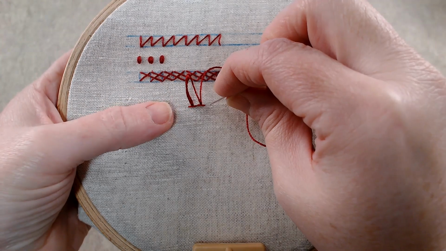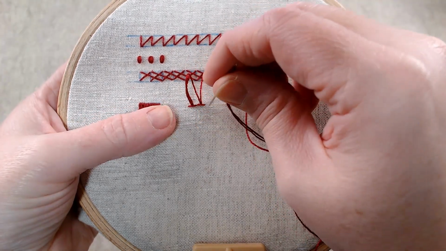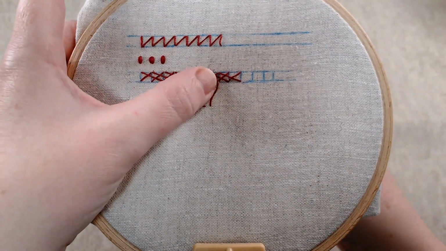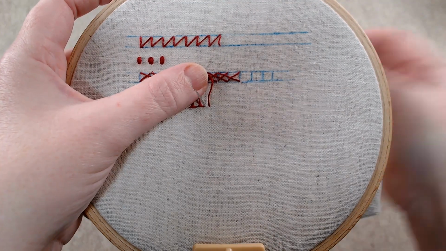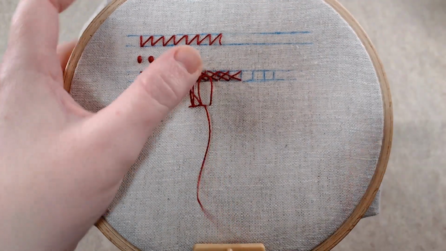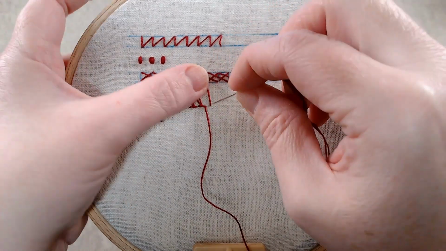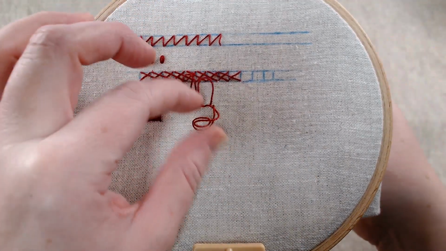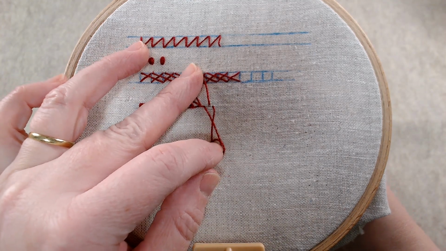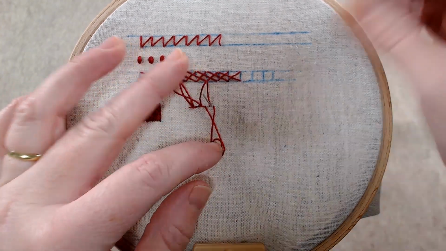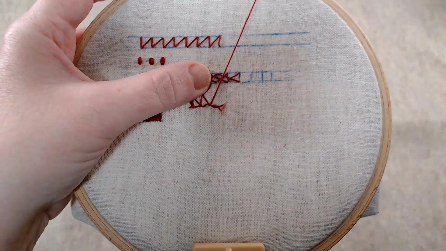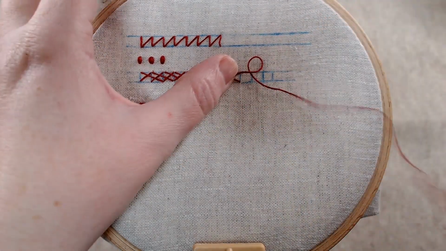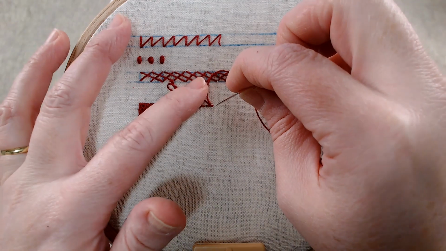So again, I want to hop across to the right, pull through leaving a loop, over to the left and pull through, hold the loop so you don't pull all that thread through, over to the right of that starting point, and before I've pulled all the way through, I want to come back up at my starting point, and this time I can pull it tight. So I've got 3 little stitches there working horizontally, and I'm just going to do one more.